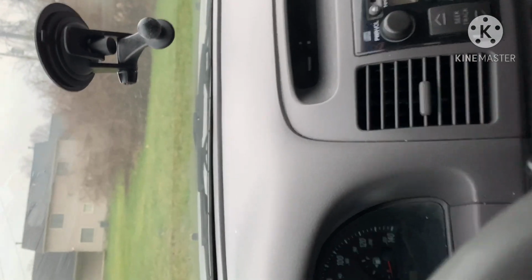Let me show a little more clearly. Yes, there are a couple of things written here: off, intermittent, low, and high. While it is raining, you can just give one side, so it will intermittently clean the windshield. This is the windshield. Windshield means my front glass.